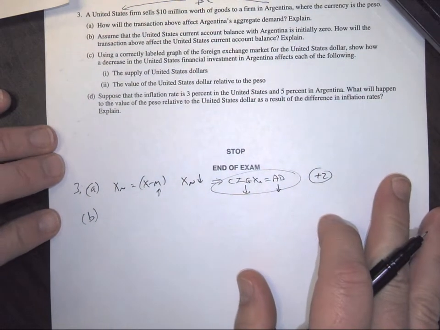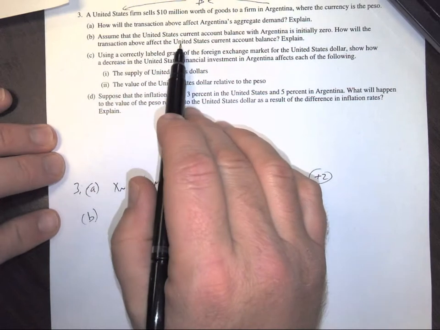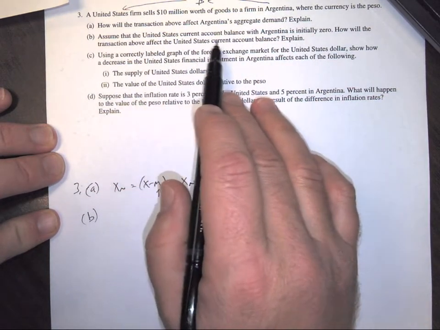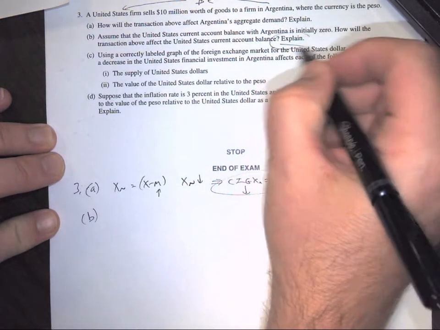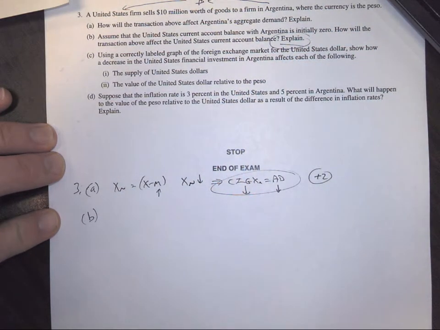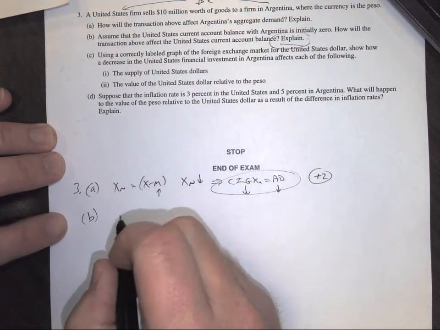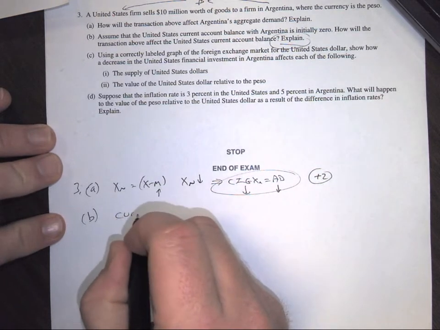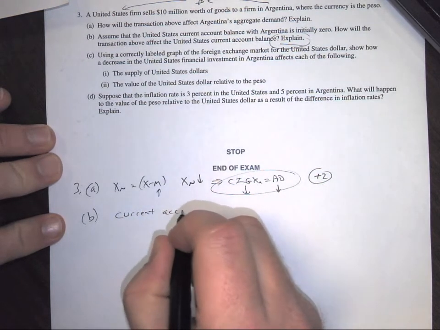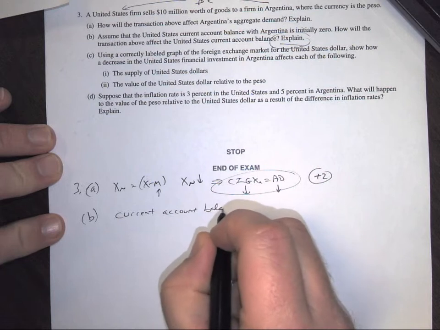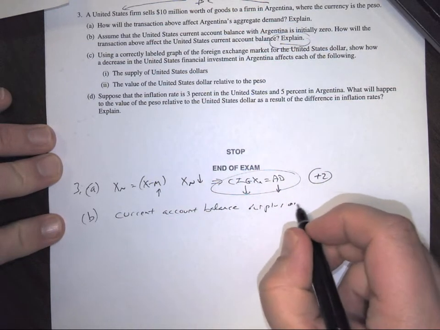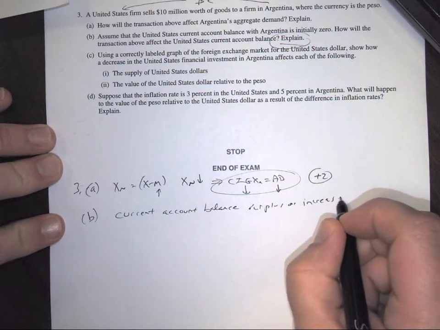All right, now for part B, it asks us, assume the current account balance with Argentina is 0. How will the transaction above affect the U.S. current account balance? And explain. Anytime you see command words, show, graph, illustrate, explain, they're all going to lead to points on an FRQ. So on part B, the current account balance in the United States is going to go into surplus. Balance is going to surplus or increase.